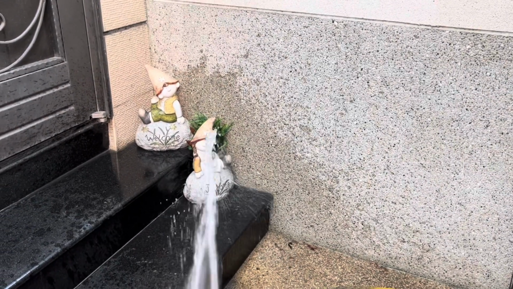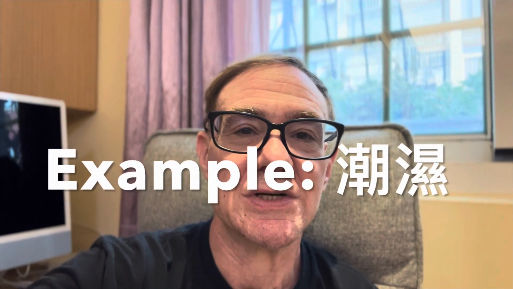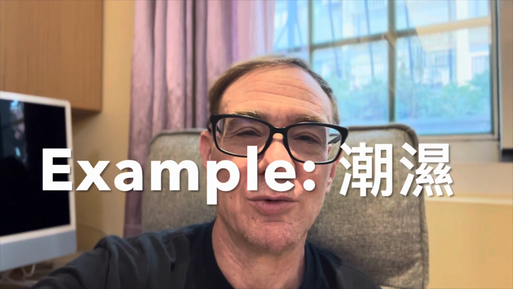Give the lady some. Let's add the water radical. To the left, we get Chao shi, which is damp, moist, or humid. It's still pretty humid right now in October. Remember, when you're writing these, you're starting with the left radical first, and then you're going top to bottom, left to right. Simplified is the same, 15 strokes.